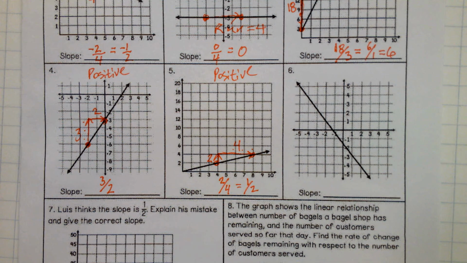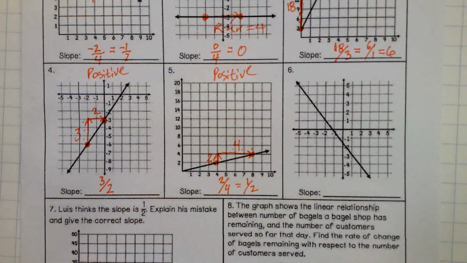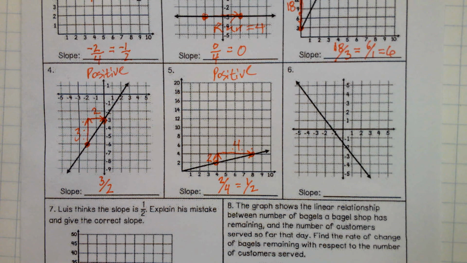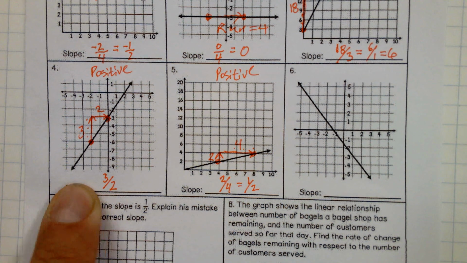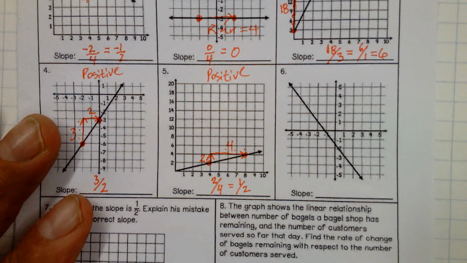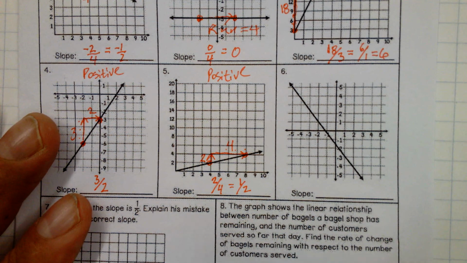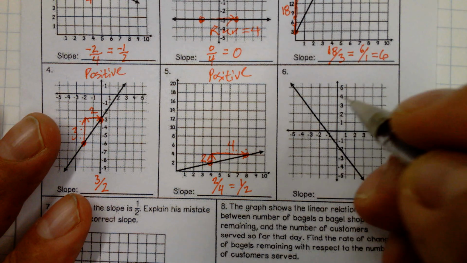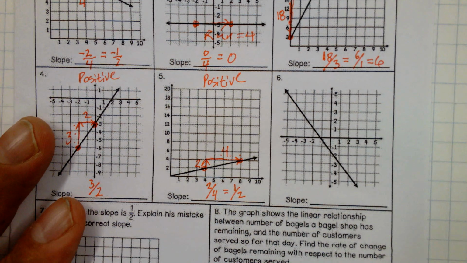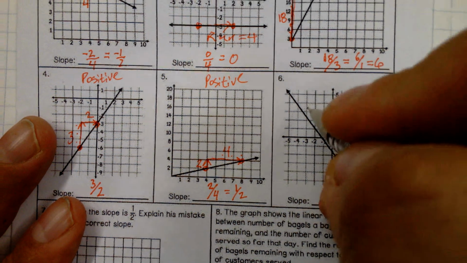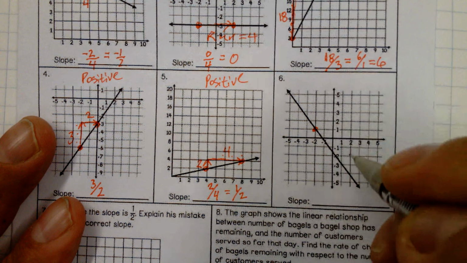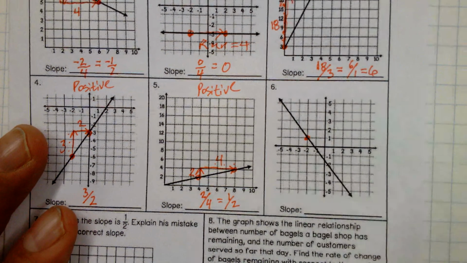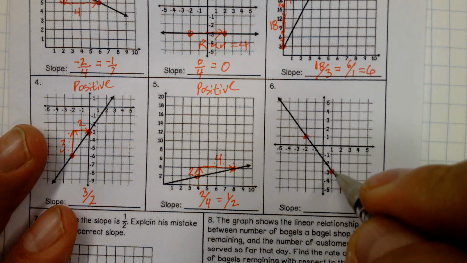Okay. So 1/2. The other one was 3/2, so that's clearly more steeper. It's a bigger number. The bigger the number, the steeper the line. Let's do number 6. Pick some points. I'll pick this point and this point.